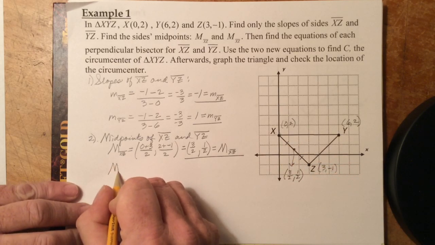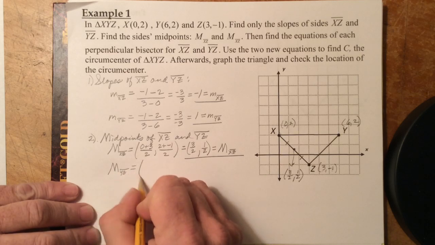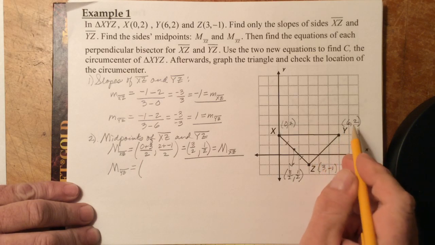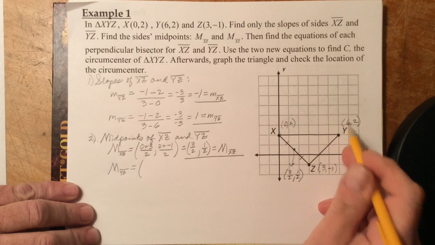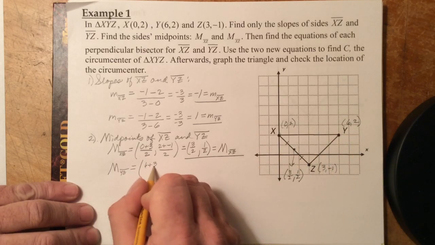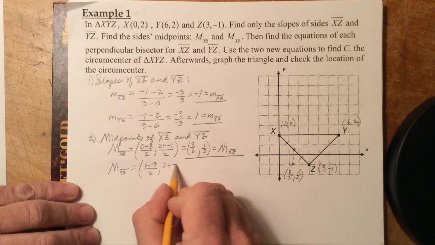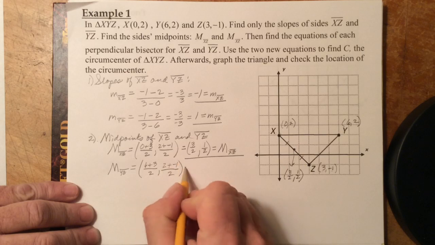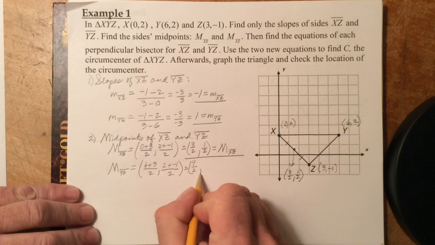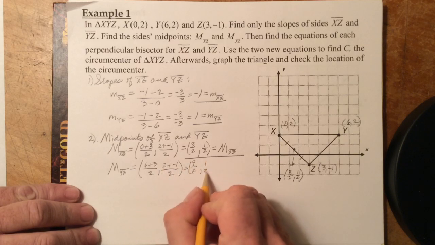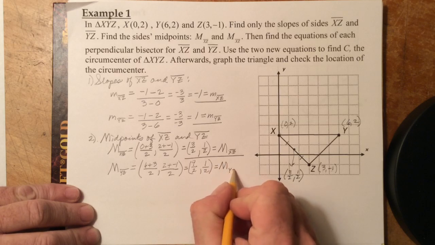The other midpoint, of yz, is found using the same formula with these two endpoints. Z is my second point, y is my first point, so x1 plus x2, that would be 6 plus 3 over 2, comma, 2 plus negative 1 over 2. Simplifying, we get 6 plus 3 is 9 halves, comma, 2 minus 1 is 1 half. So 9 halves, 1 half is the midpoint of side yz.